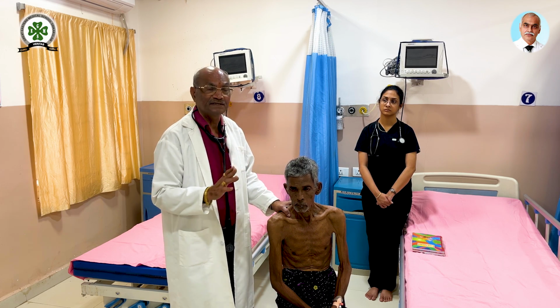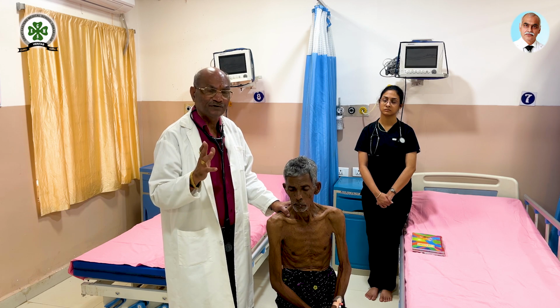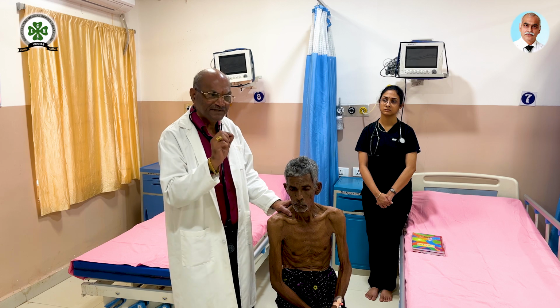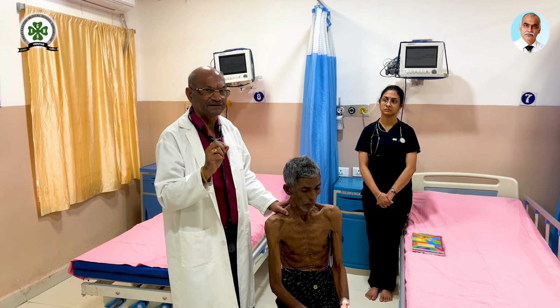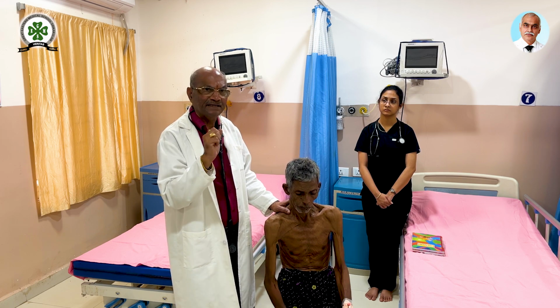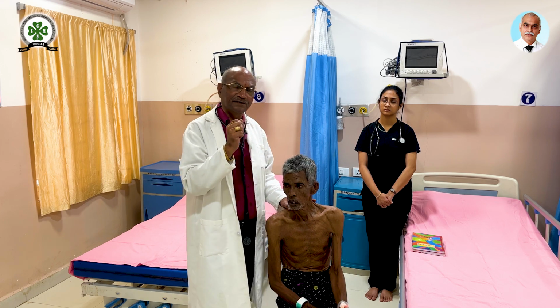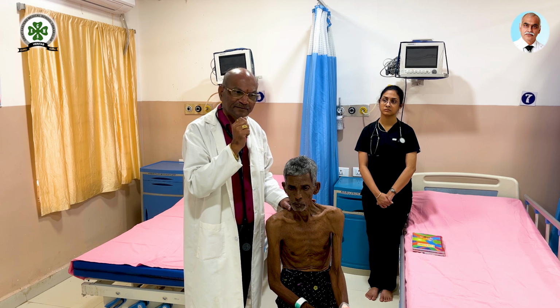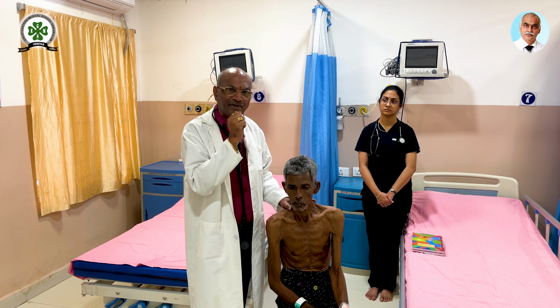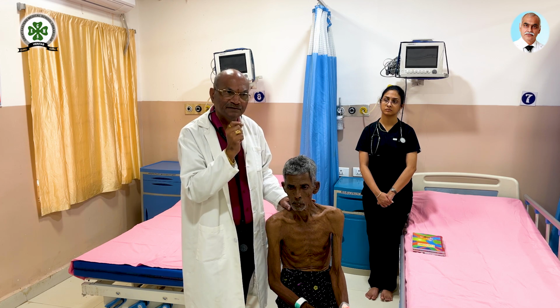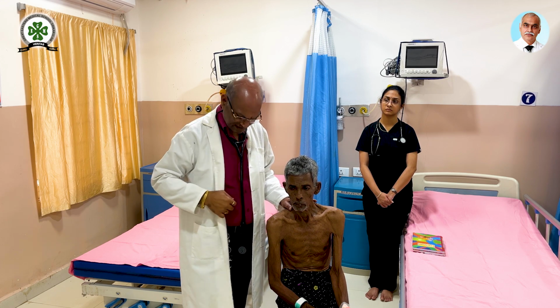And another one is amphoric breathing. Amphoric breathing is like the cavernous breathing but with a metallic tint. If you take a pen cap which is made of metallic material, and make a whistle through that by keeping it tangentially and trying to blow air, you will be able to hear a whistling sound.